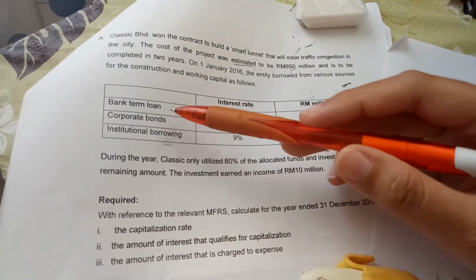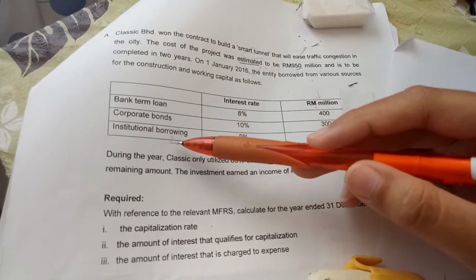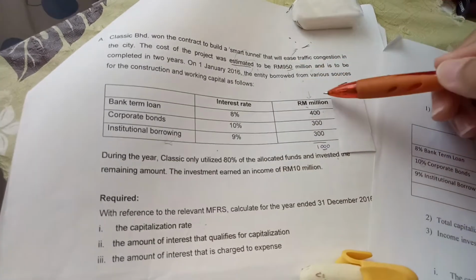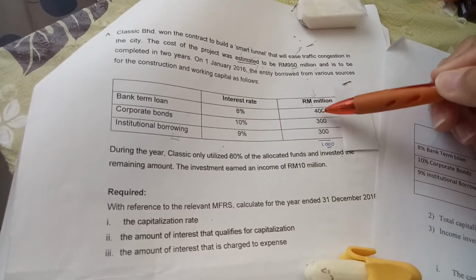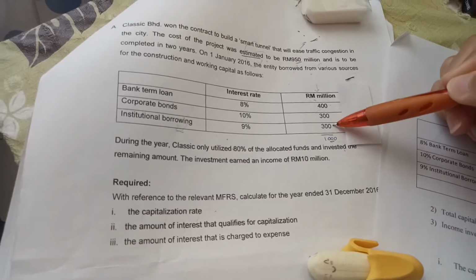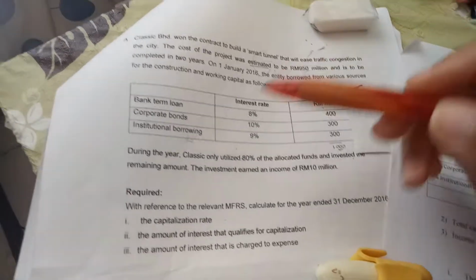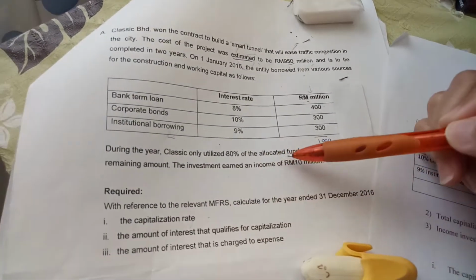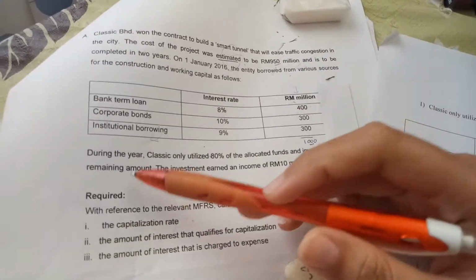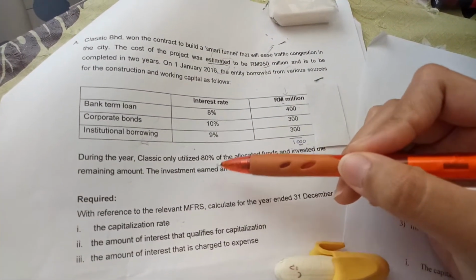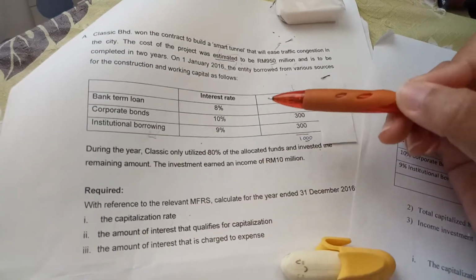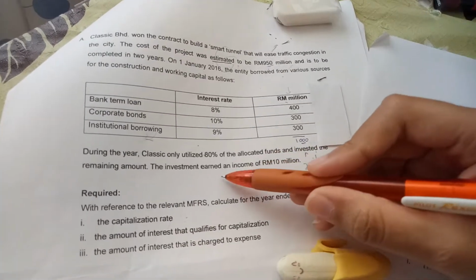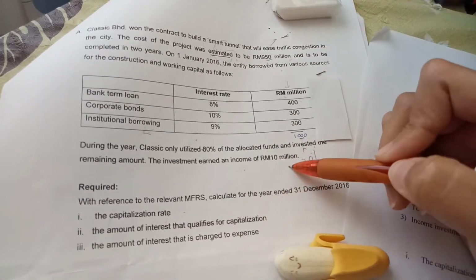So they got 3 sources: first a bank term loan, second corporate bonds, and third institutional borrowing, which the rates are 8%, 10% and 9%. And these are the amounts they borrowed: 400 million, 300 million and 300 million. During the year, Classic only utilized 80% of the allocated funds and invested the remaining amount. So they got 80% utilized and 20% invested, and they earned an income which is 10 million.